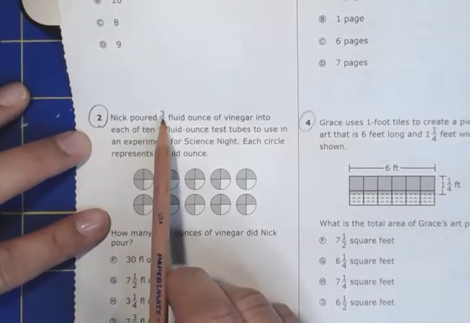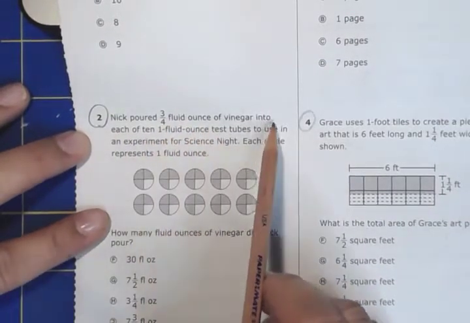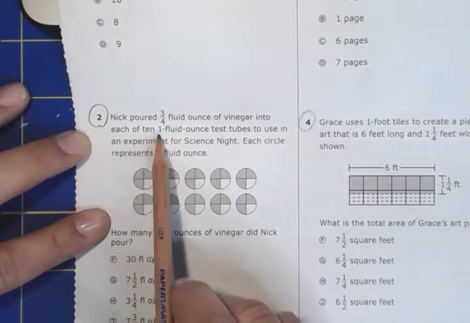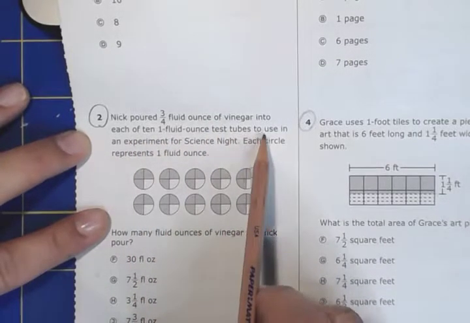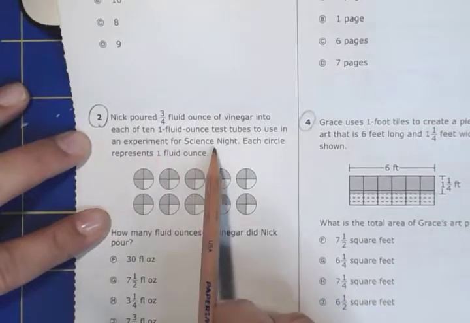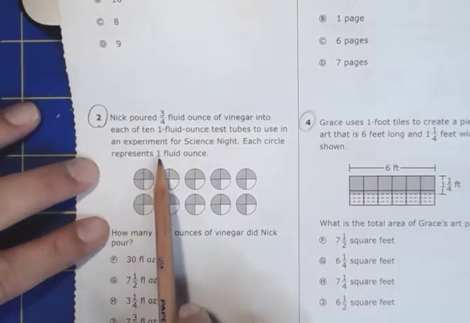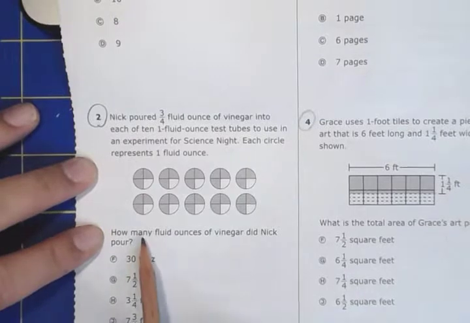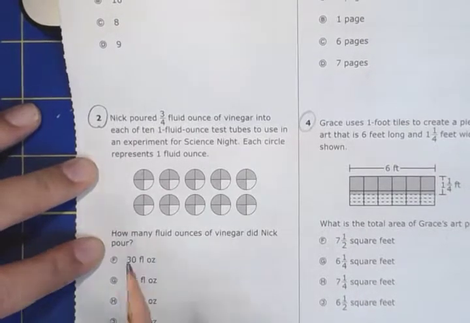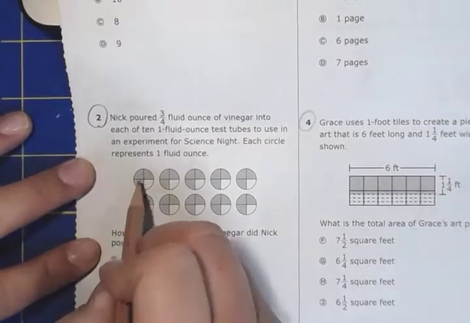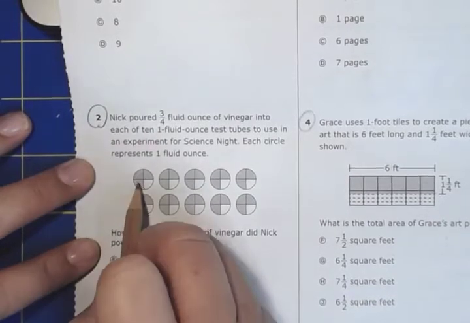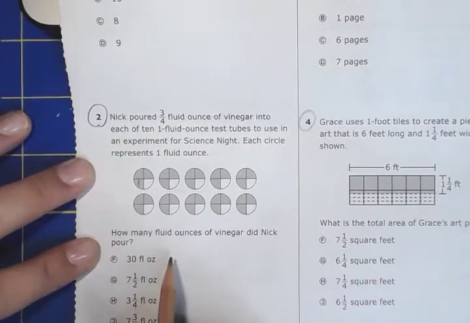Nick poured 3/4 fluid ounce of vinegar into each of 10 1 fluid ounce test tubes to use in an experiment for science night. Each circle represents 1 fluid ounce. How many fluid ounces of vinegar did Nick pour? So you can count these individually if you're confused about what to do. Just count the ones that are shaded because that's what he used.